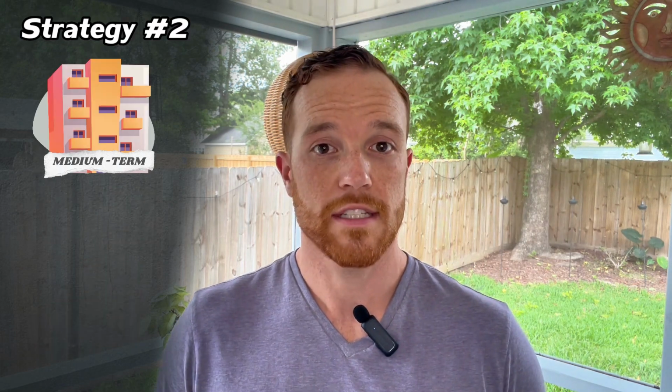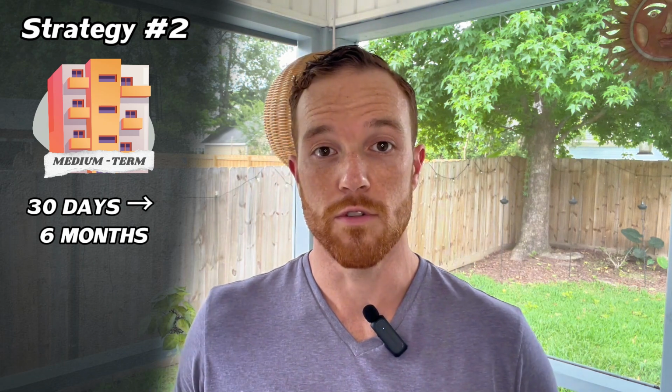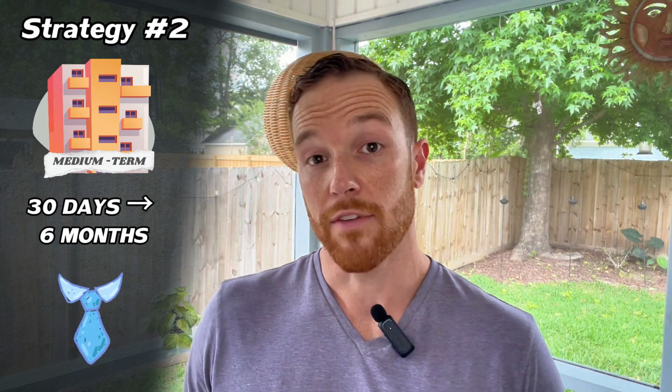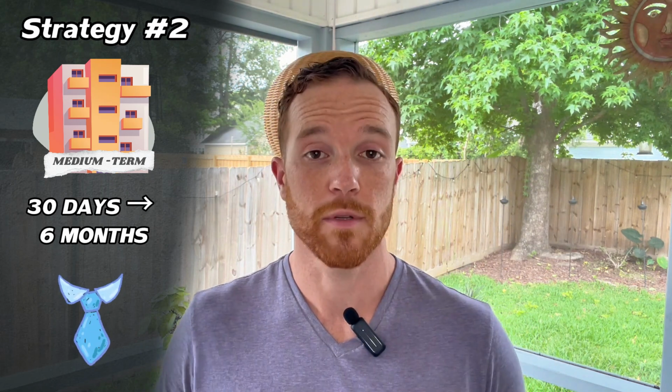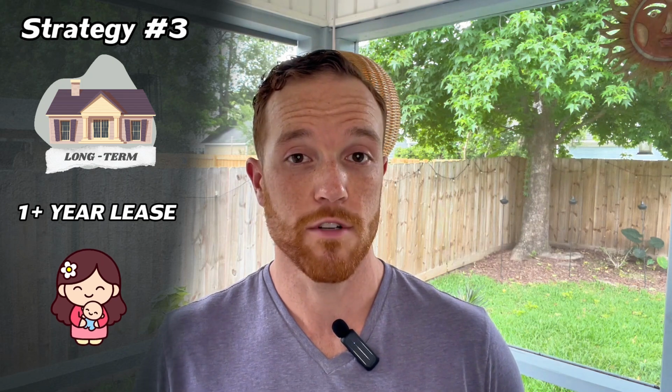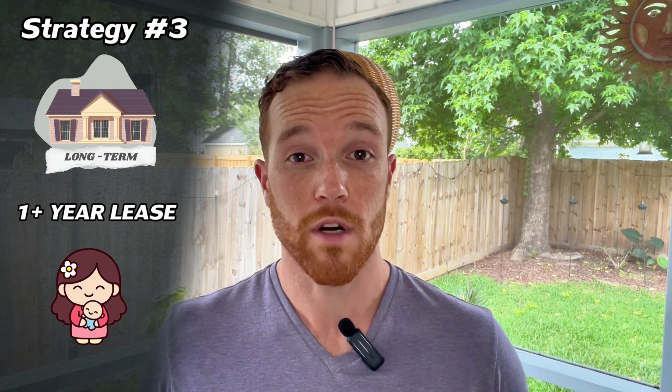The midterm rental is the second strategy. A midterm rental is typically anything from 30 days to 6 months. And a lot of times these are travel nurses or traveling construction people, or maybe just a corporate lease that needs a place to home their employees for a little bit. The last strategy is a long-term rental. A long-term rental is exactly what you think of when you think of traditional tenants and rental properties. So this is someone who's going to sign a year lease, maybe longer, maybe just a little bit shorter, but overall, they're going to be in the property for at least a year, maybe more.